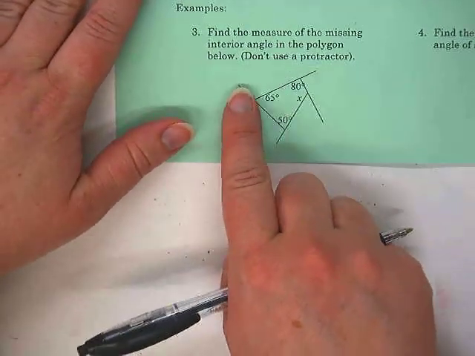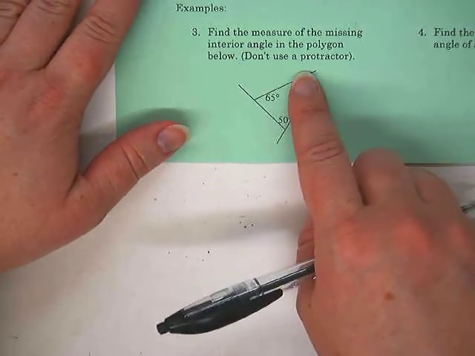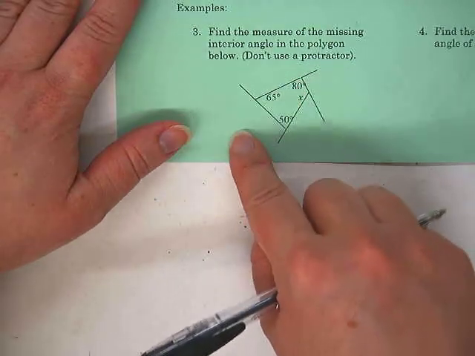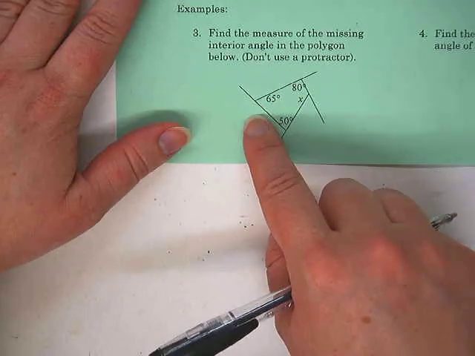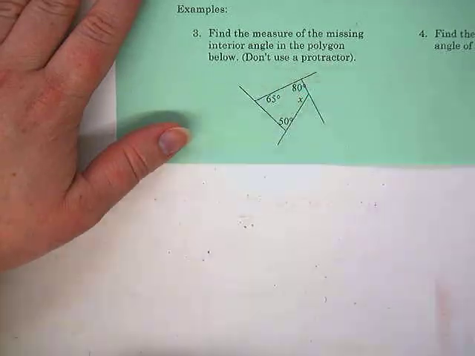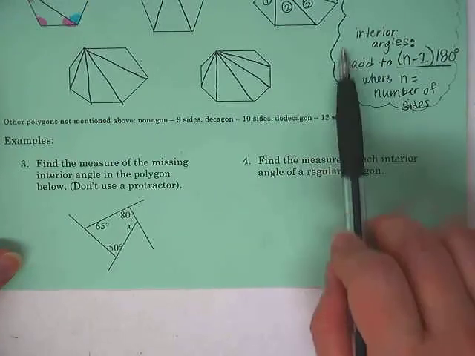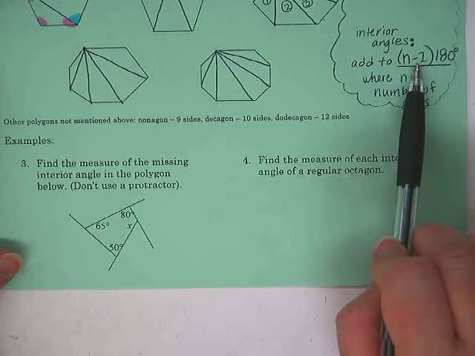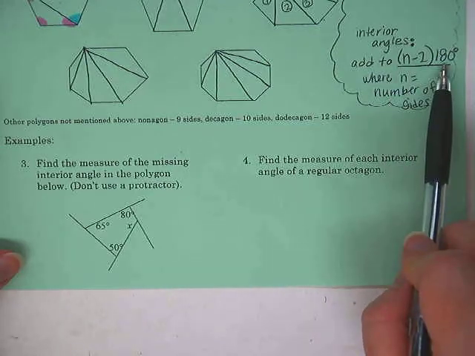Okay, let's do a couple of examples. Number 3. Find the measure of the missing interior angle in the polygon below. And don't use protractors for these, just a little reminder of that. You're actually using the numbers and you're adding and subtracting to do the math. Okay, what shape is this? Let's count the sides. 1, 2, 3, 4. Quadrilateral.